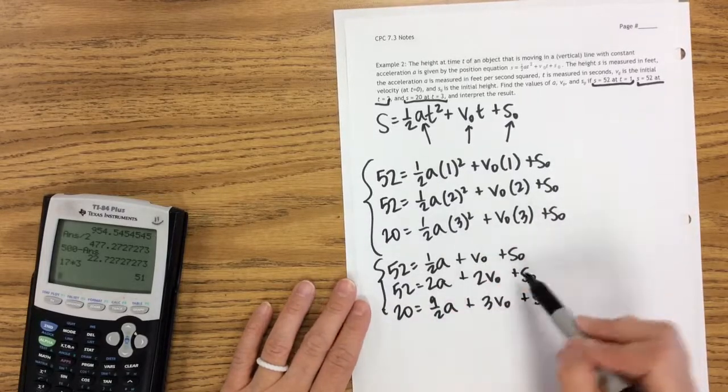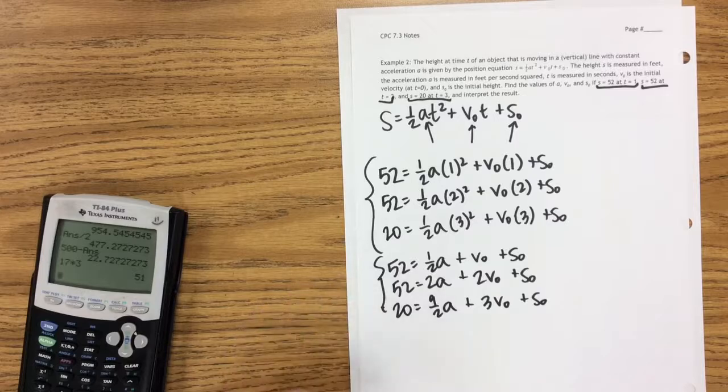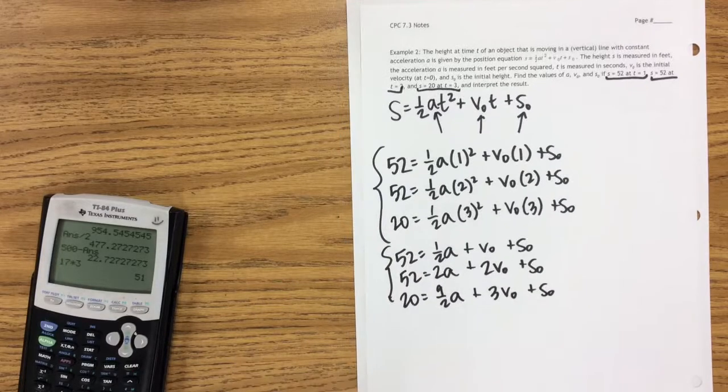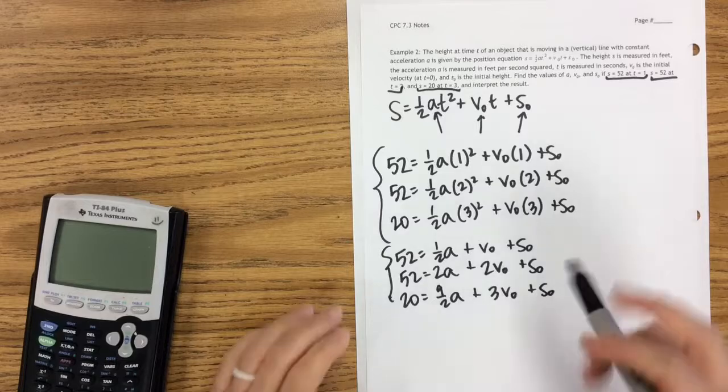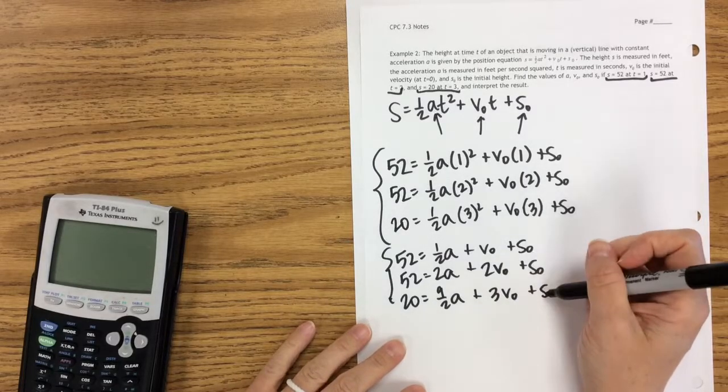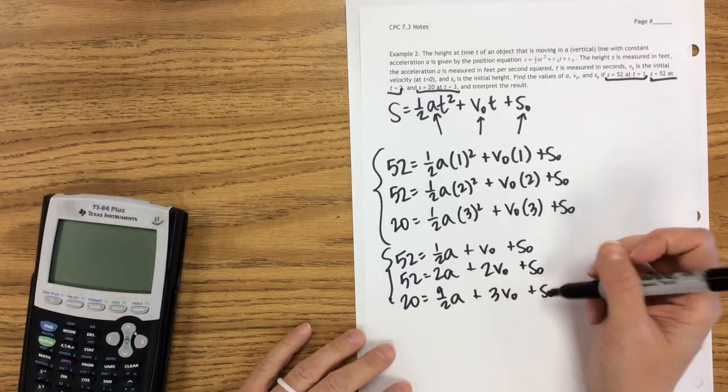So this is my simplified version of my system, and now I need to solve using the technique I used on the front, which is try to add 2 together to get something to cancel. So I'm going to go for my s naughts to cancel because they all have a coefficient of 1, so I think that'd be the easiest.